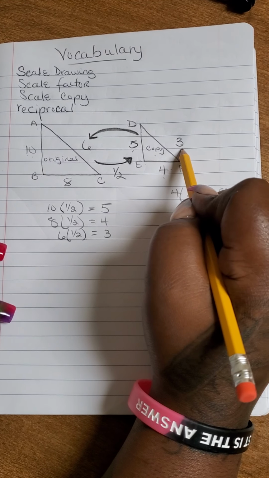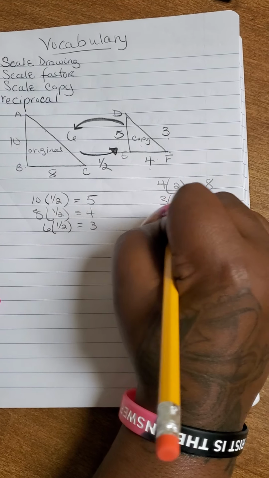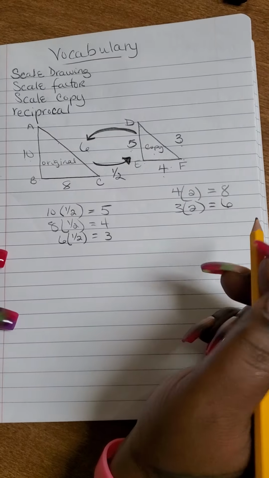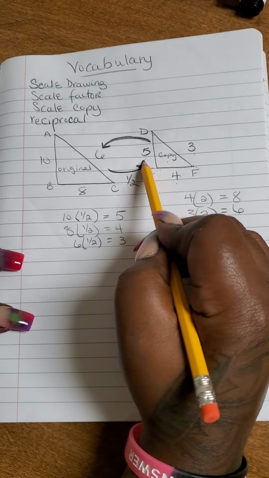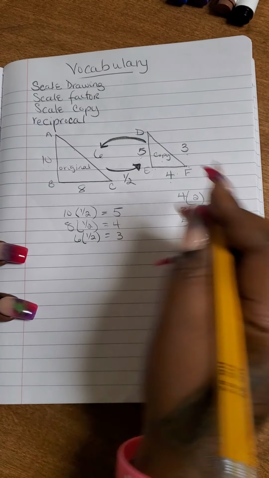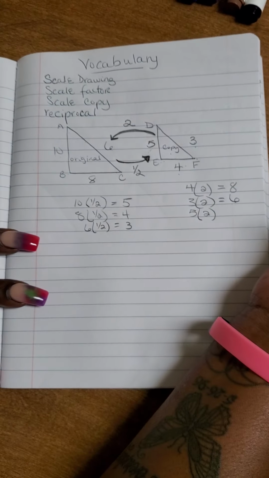FD, that side measures 3. You multiply that by 2, you get 6. Same measurement for the same corresponding side. And then DE is the same way. 5 times 2 gives you 10. All right? So moving this way, the scale factor is 1/2. Moving this way, the scale factor is 2.